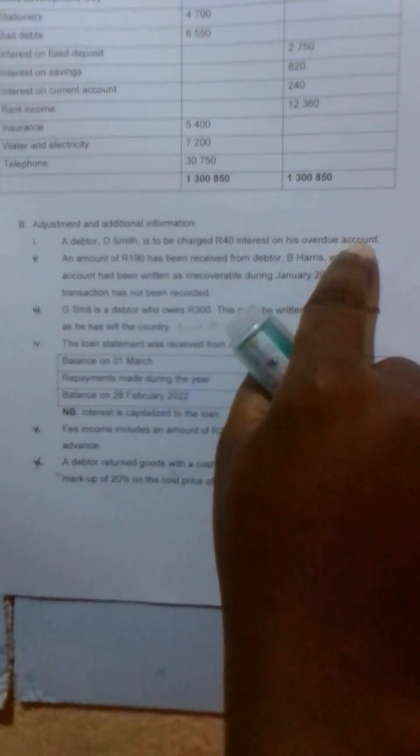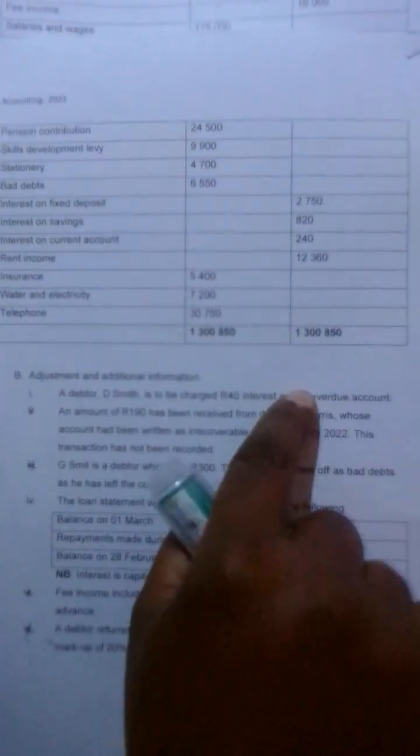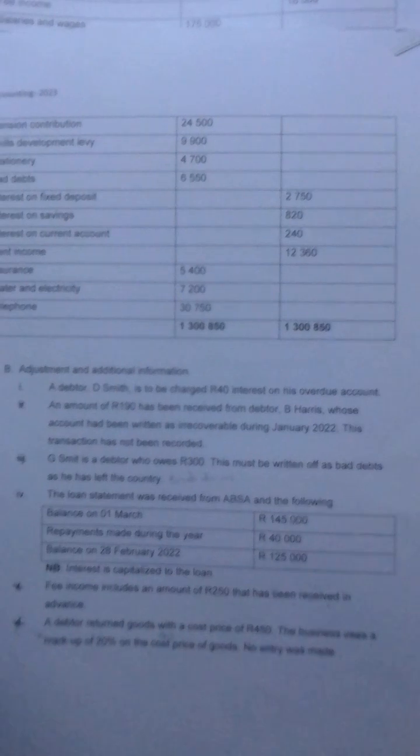If we look at the adjustments that we are given, we've got adjustment number 1. A debtor D. Smith is to be charged 40 rand interest on his overdue account. What effect does this transaction have on the debtors control? It is going to increase the amount of the debtors control. So we are going to say plus 40. 40 is for the interest that was charged.